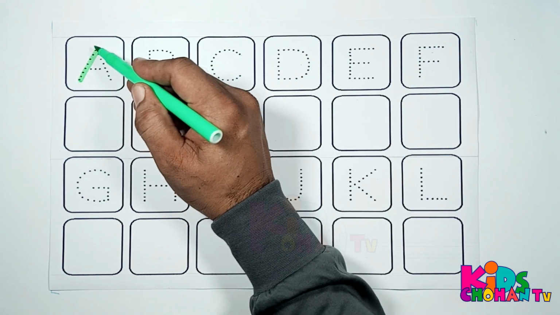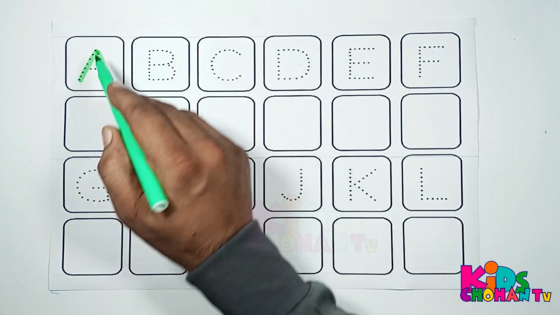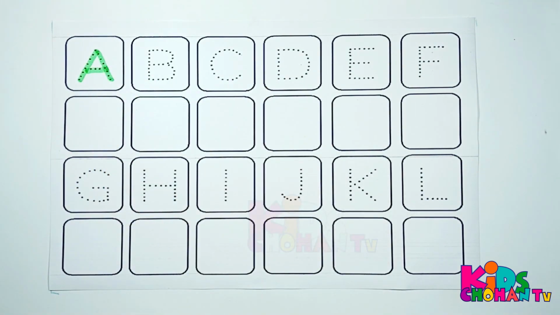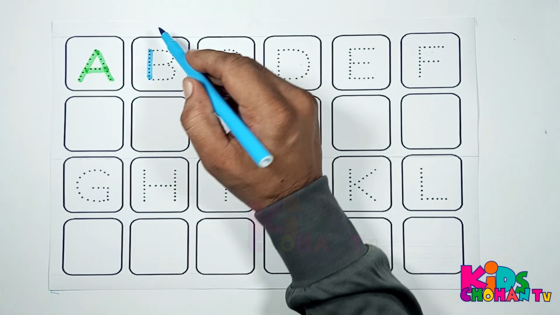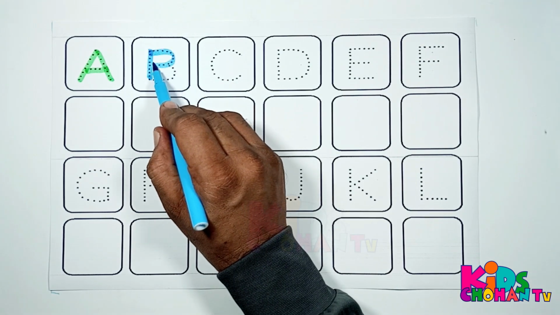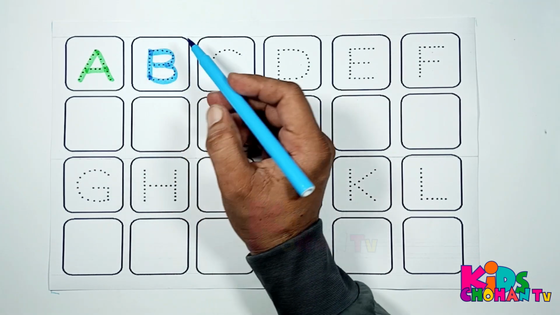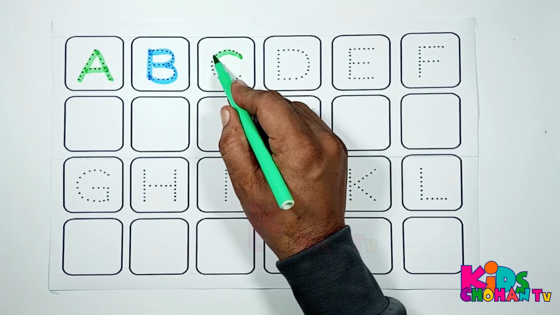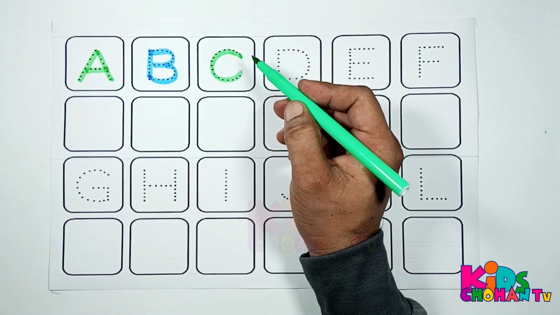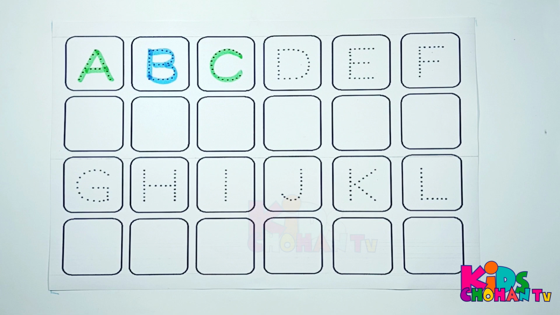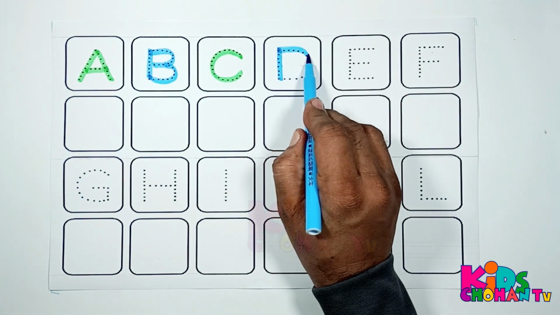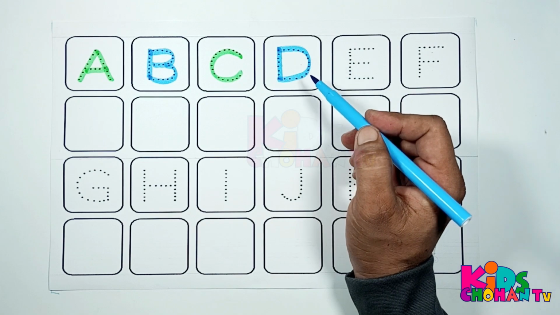Let's trace A. A for apple. This is letter B. B. B for ball. Letter C. C. C for cat. This is letter D. D. D for dinosaur.